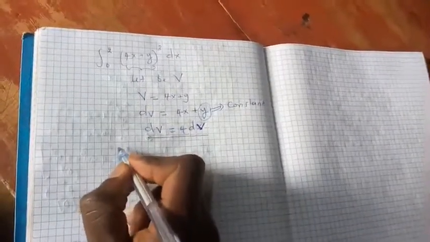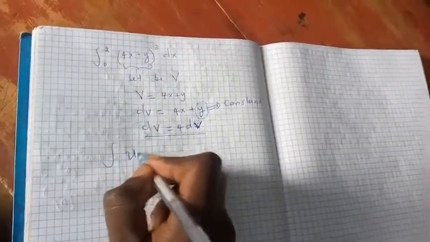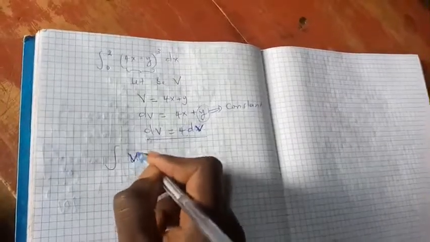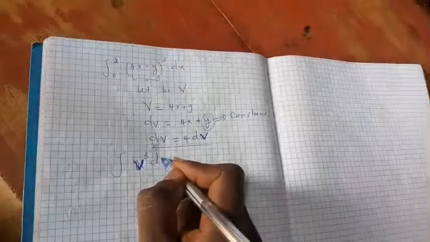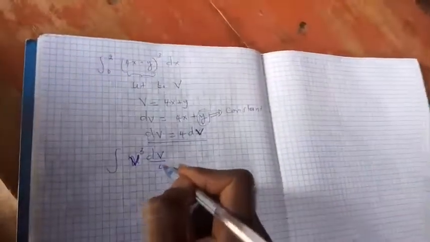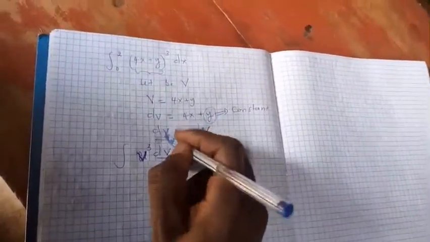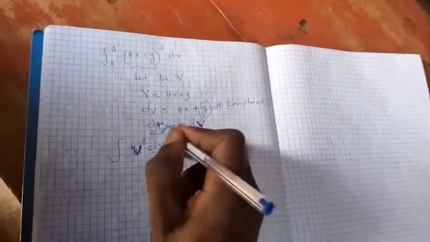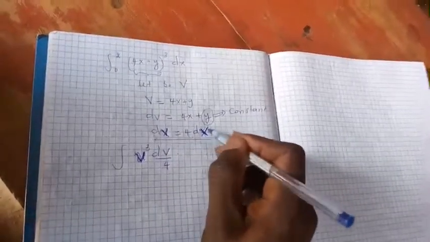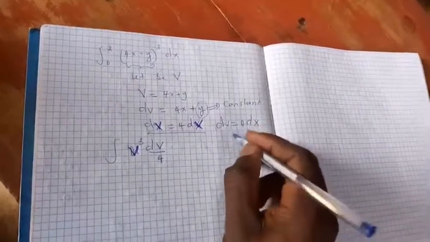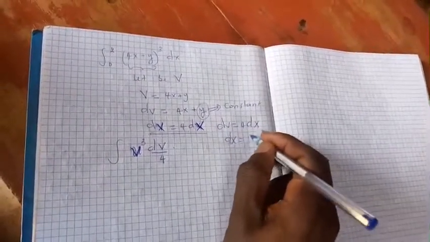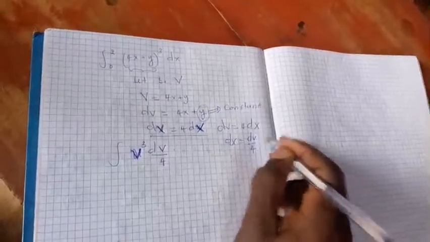Then they will be equal to integral of u power 3 du over 4. So this is the value of dx. If du equals 4 dx, then dx will be equal to du over 4.